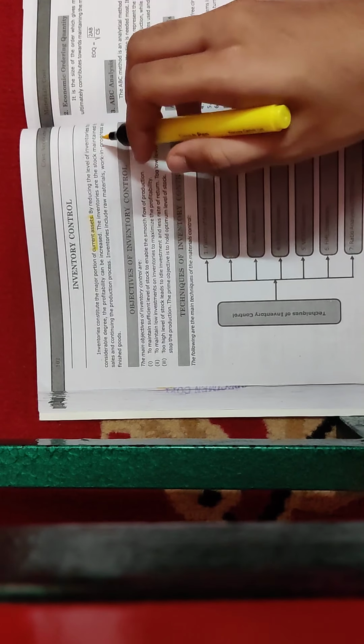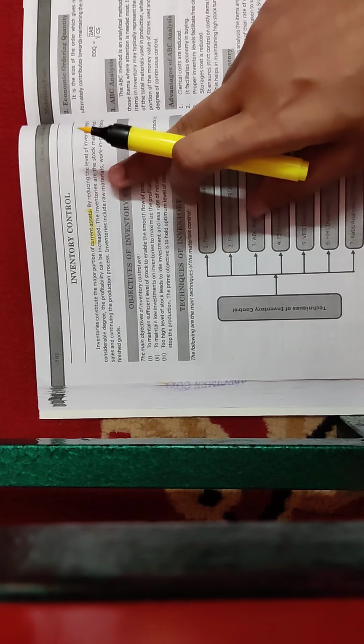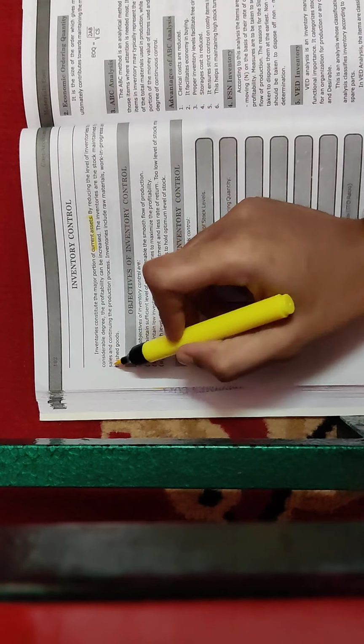Now the inventories are the stocks maintained for sales and continuing the production process. If you do not have enough inventories, you cannot carry out your day-to-day operations. So inventories include raw materials, work in progress, and finished goods. Now this is very important because this can be asked for 2 marks or for short answers.